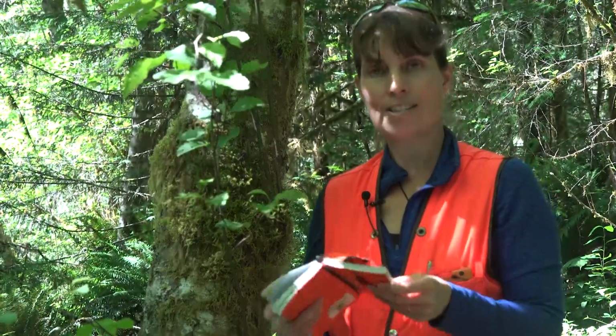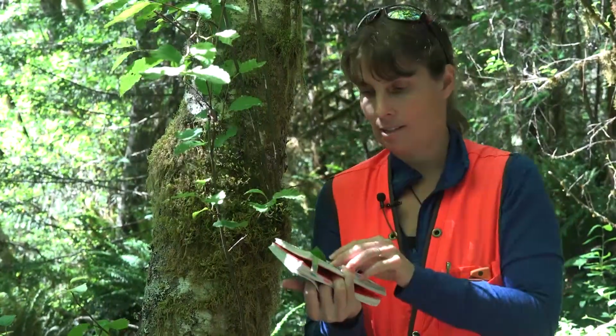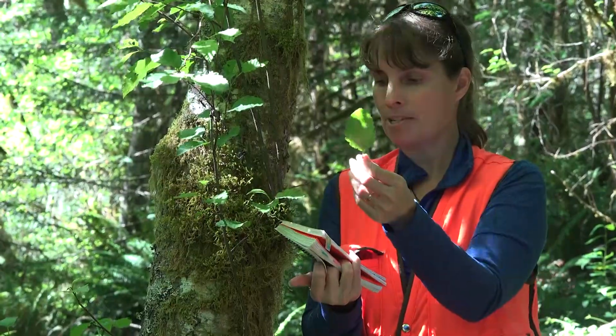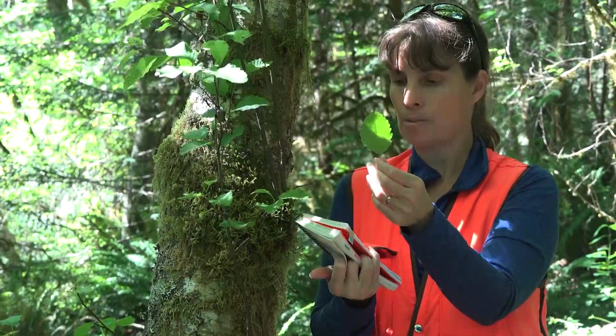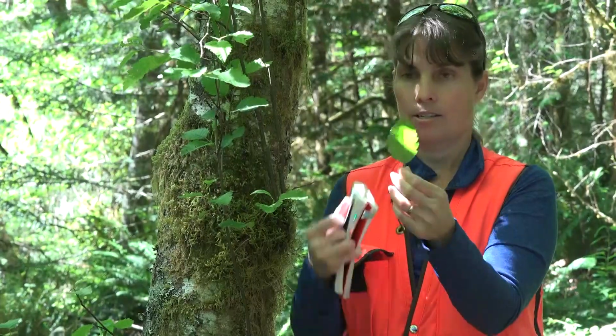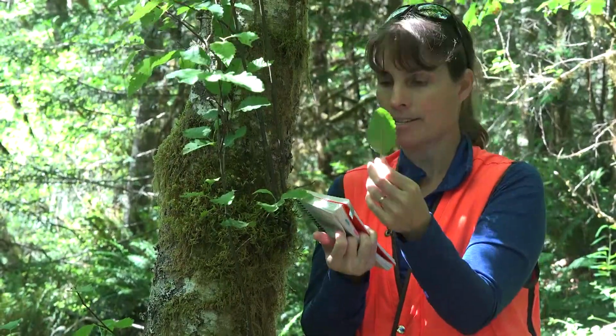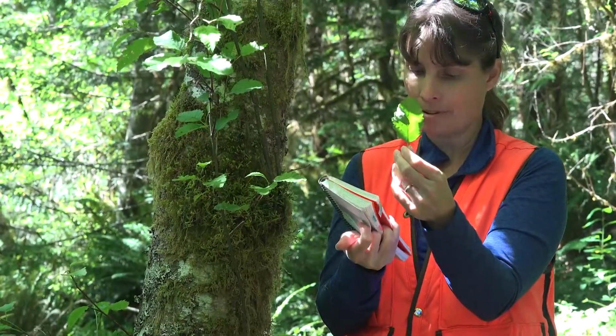48, leaf margins entire and unlobed, or leaf margins may be toothed, serrated, and or lobed, nearly entire in a few species of Salix. So these leaf margins are definitely serrated. In fact, they're doubly serrate. So that takes us to number 52.